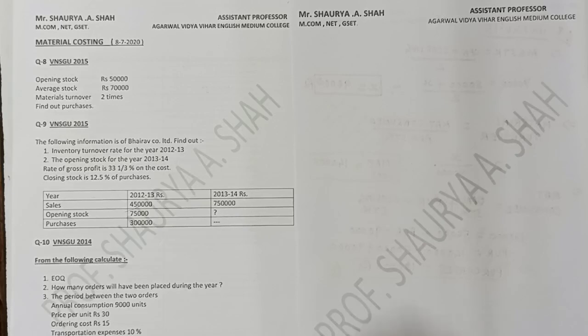The following information is of a Bhairav Company Limited. Find out the inventory turnover rate for the year 2012-13, right? So the very first thing they have said is to find out the inventory turnover rate, that is equal to material turnover rate, that we have just found out. Fine. Second thing, students, is to find out the opening stock for the year of 2013-14, right? So now, students, this is again a different kind of sum.